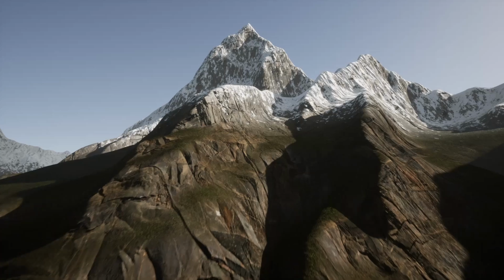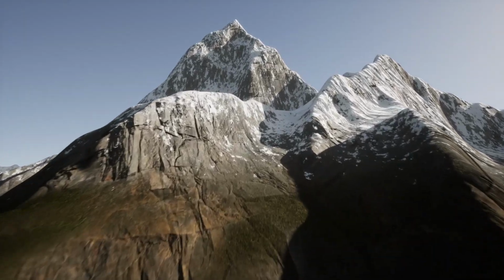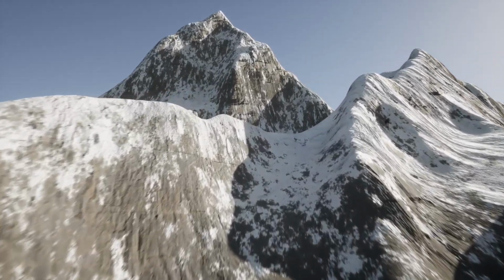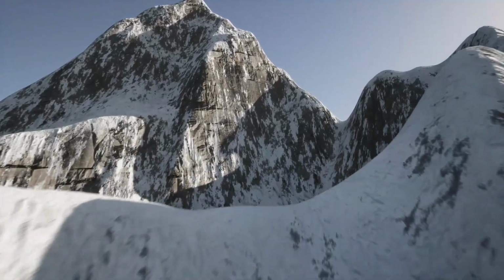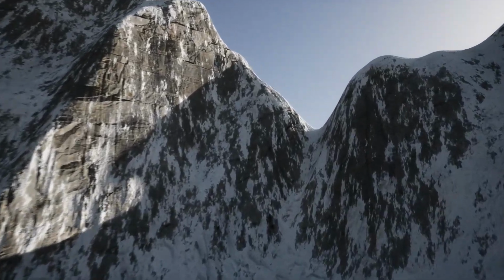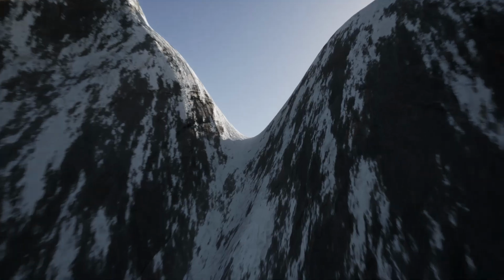In today's episode, we're going to add roughness to our material so that the layers can simulate wetness and shininess depending on the texture that is applied to it. So let's get straight into it.